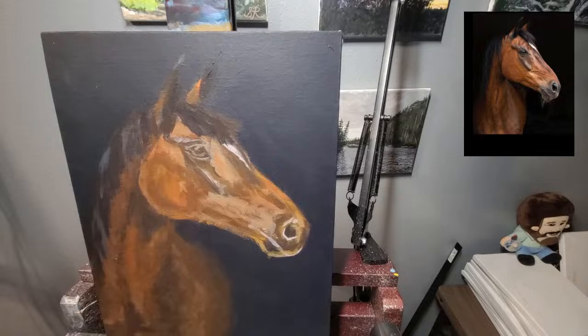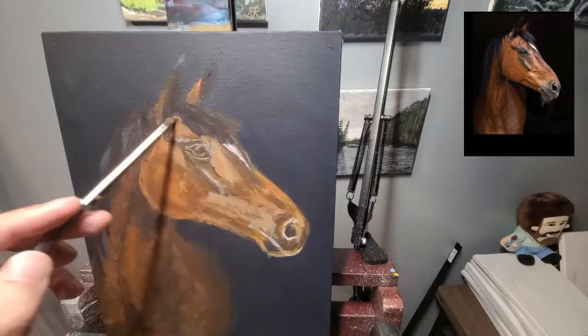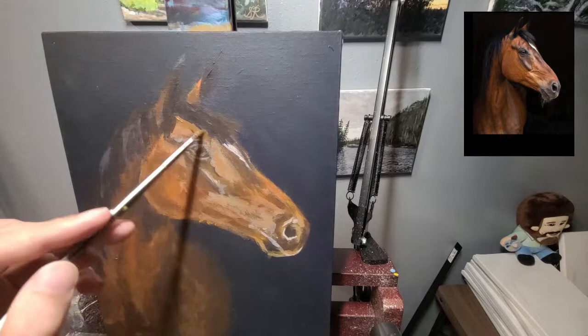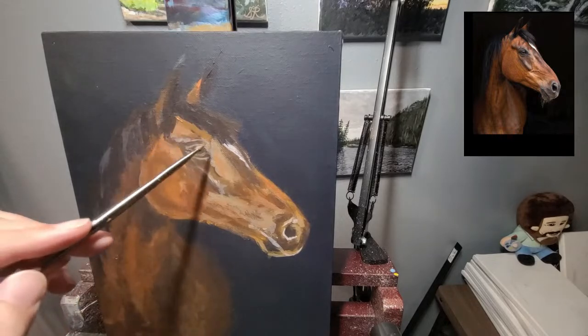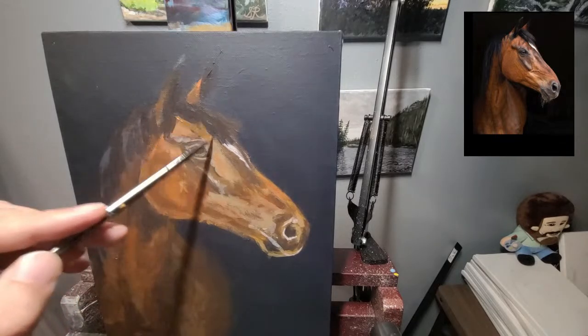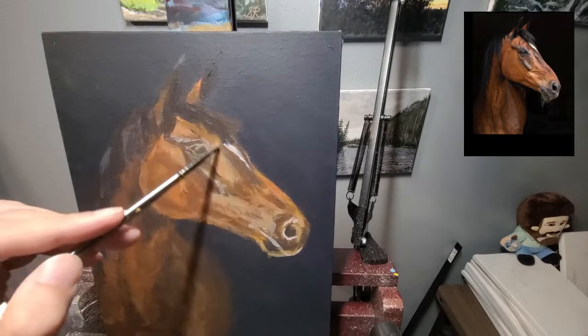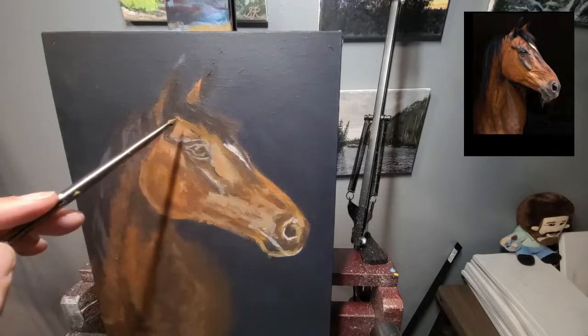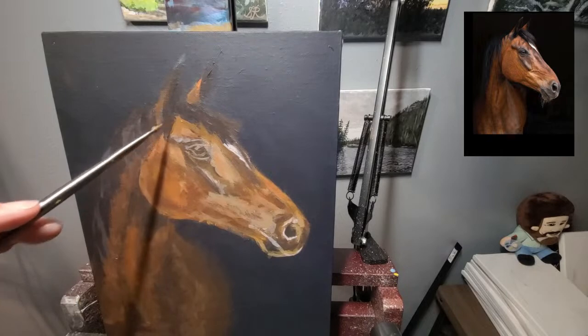Continuing to basically just do some initial drawings, some sketches so that I can begin to put ideas together.